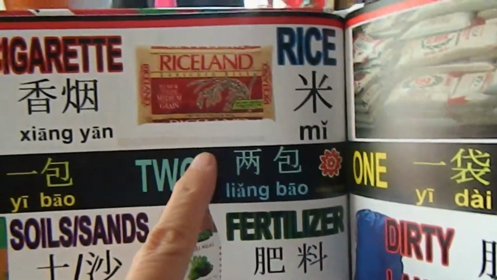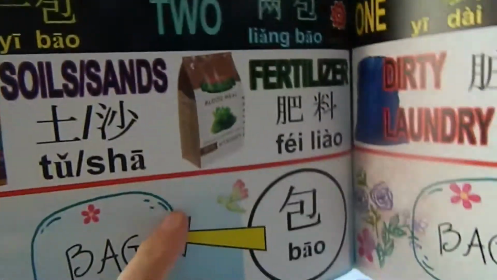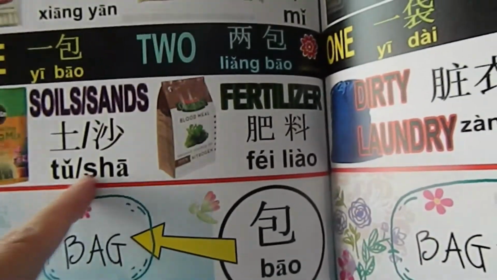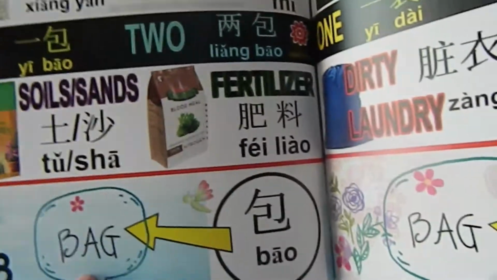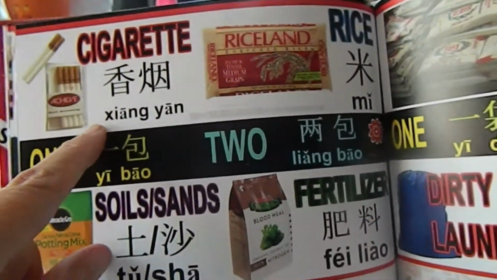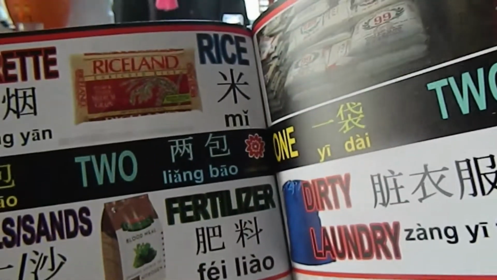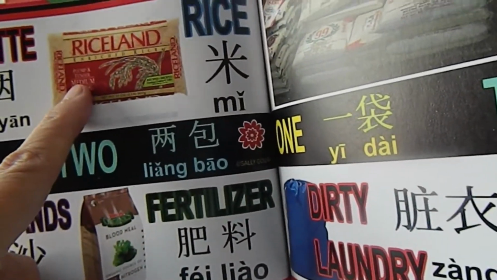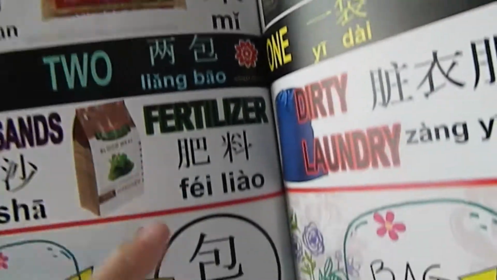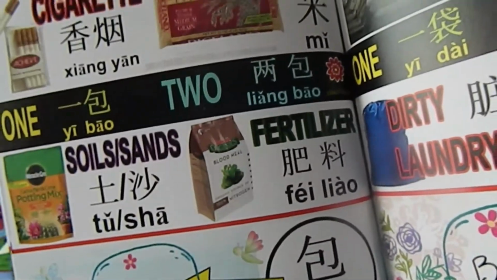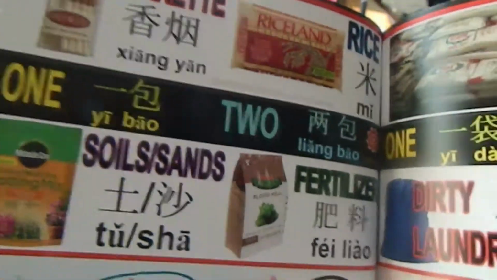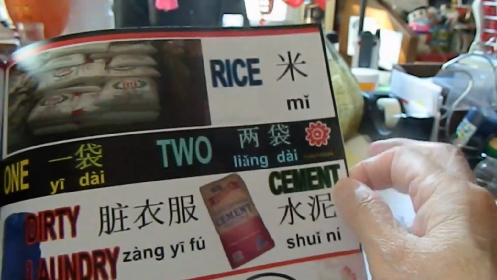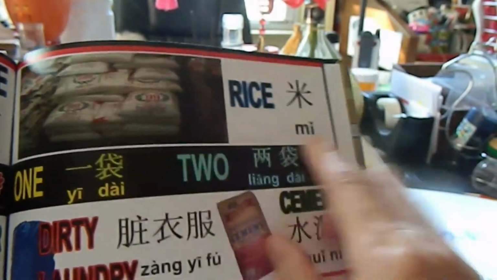一包 means one pack, like one bag or one pack. One pack of cigarettes in English you say, but in Chinese we say 一包香烟. And rice, in English you say one bag, right? So in Chinese we say 包 too, 一包米. So this is called 包. Now this is 米. You see that 米 is one bag.